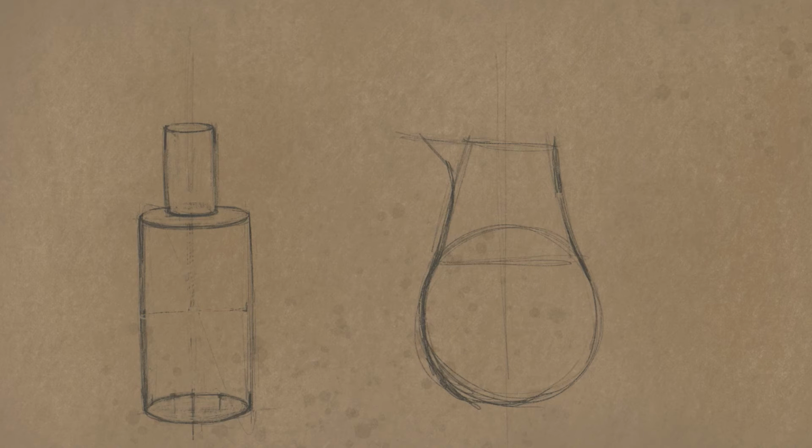Don't be afraid of using too many lines in the beginning. That gives you freedom of choosing later on the correct line, and the rest will go, and that will leave you with a pretty decent drawing.